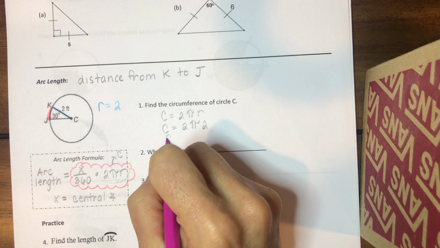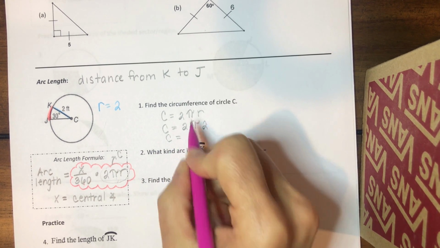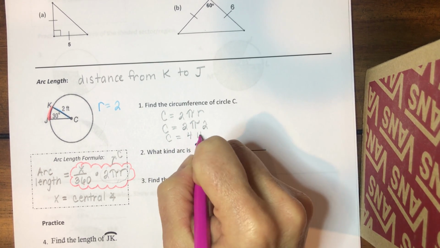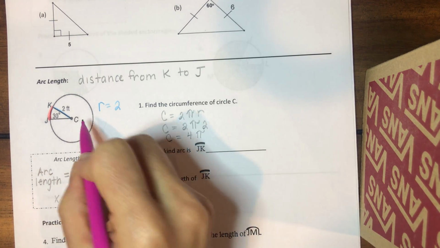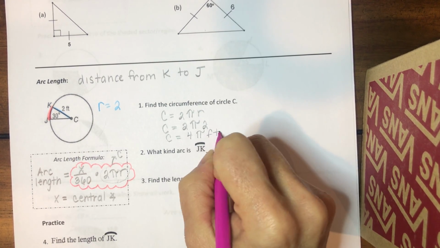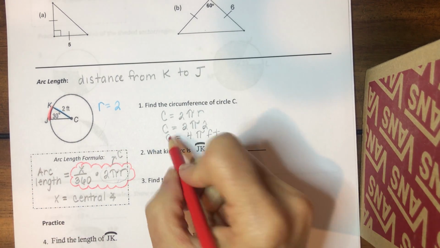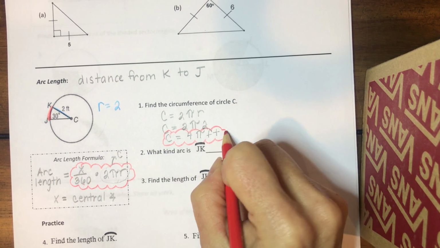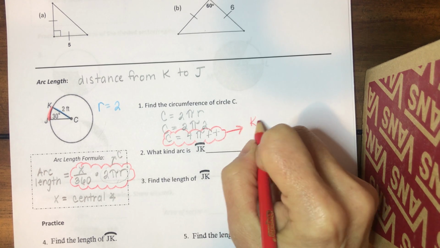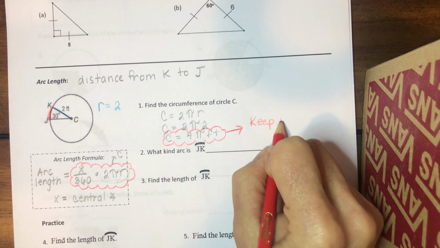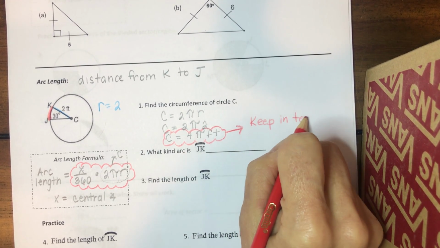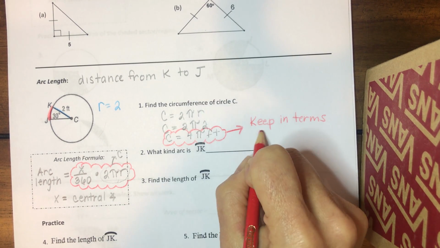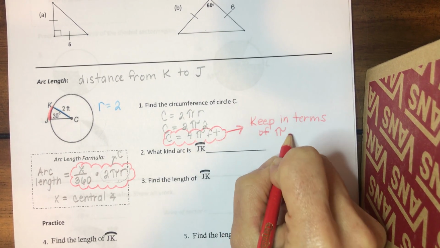So circumference equals 2 times 2 is 4 pi, and our units are feet. That is our answer for circumference. We want to keep it in terms of pi. I'm going to jot that down. Keep in terms of pi.